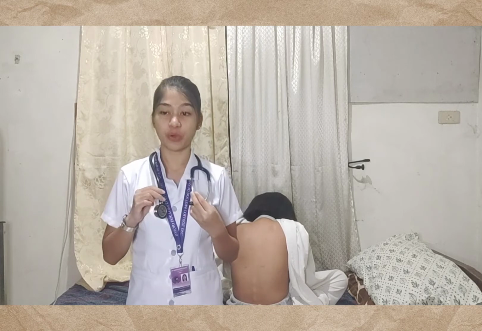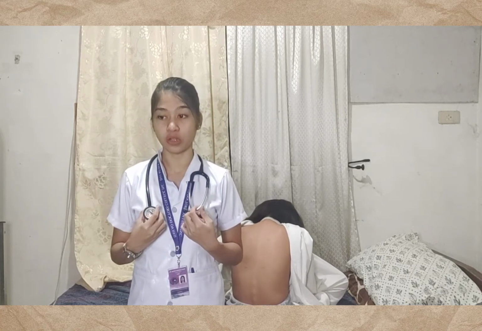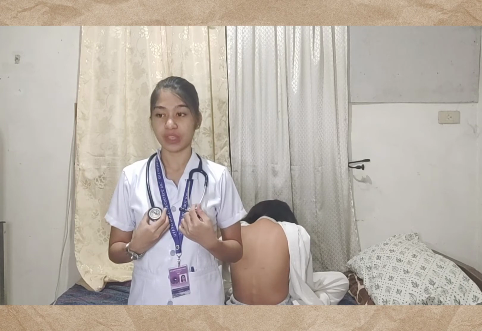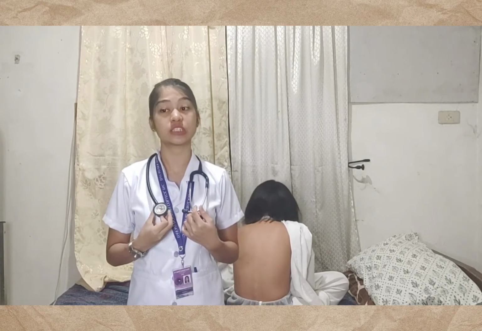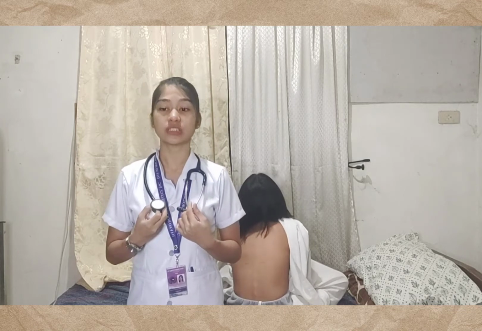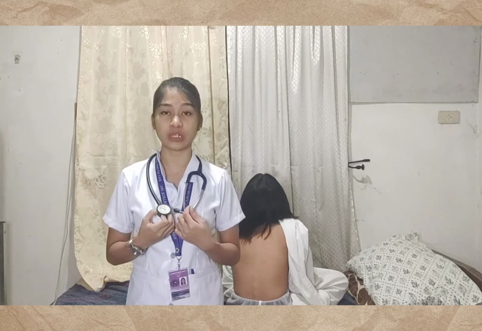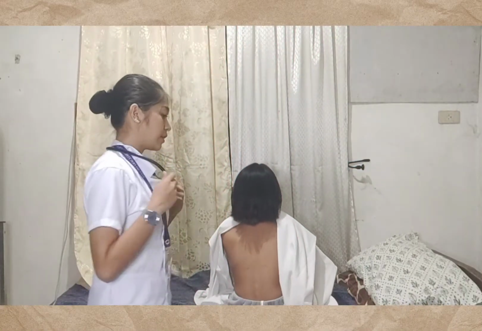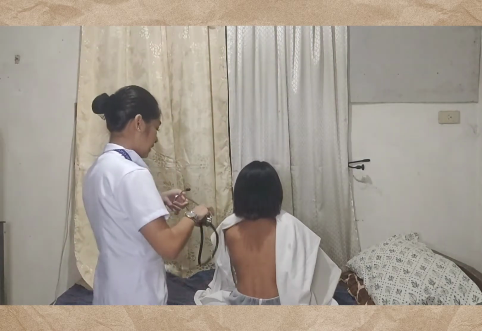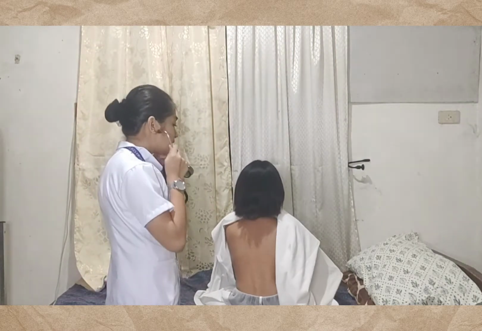So you have to compare the findings at each point with the corresponding point on the opposite side of the thorax. So note the location on the chest wall where adventitious sounds are heard, as well as the location of such sounds within the respiratory cycle. Okay, now Shane, can you please inhale and exhale as I say?